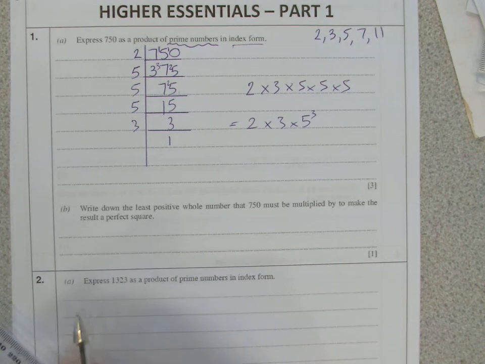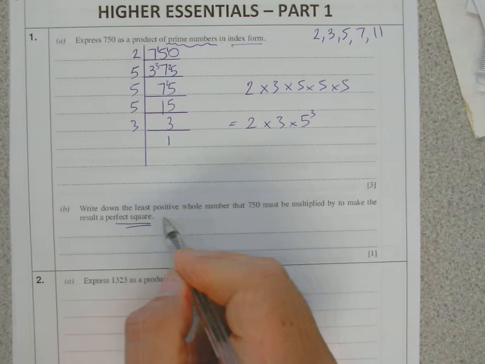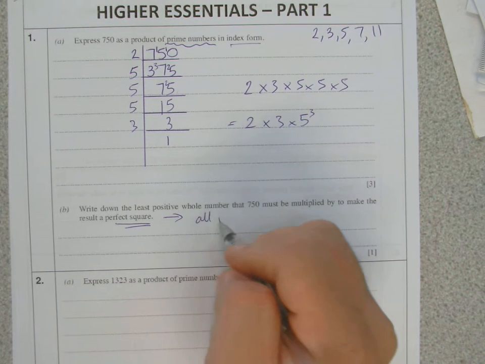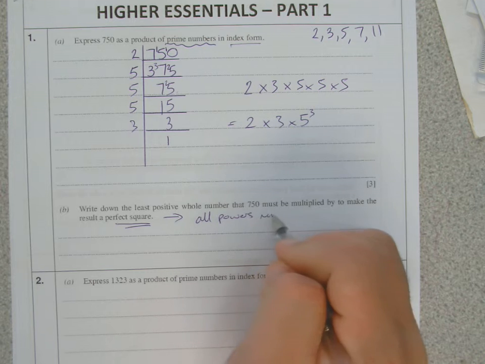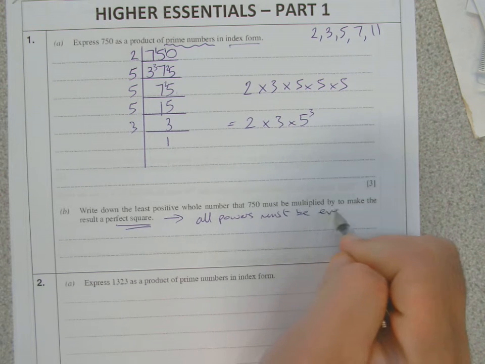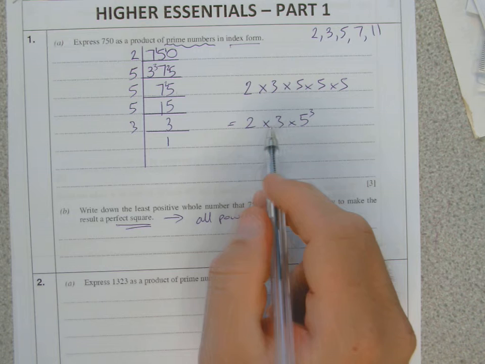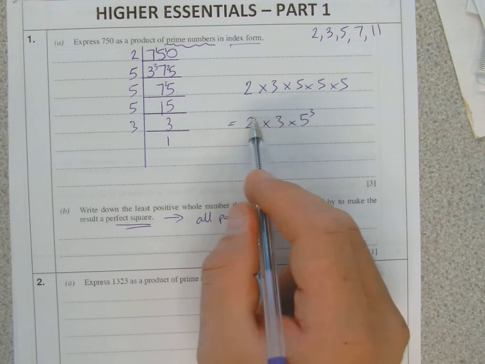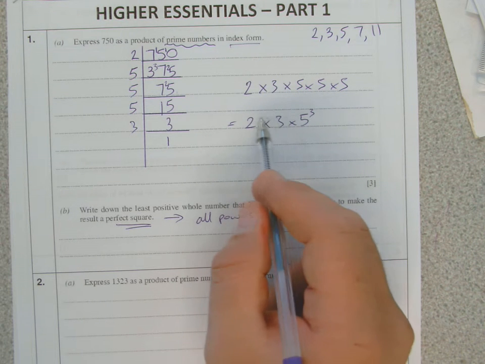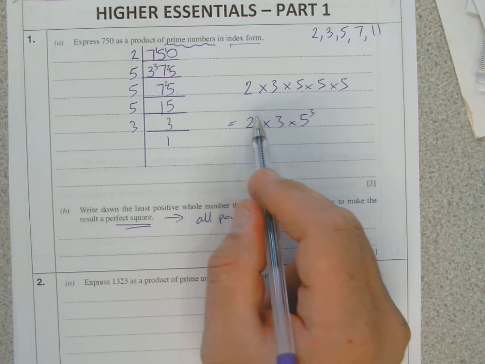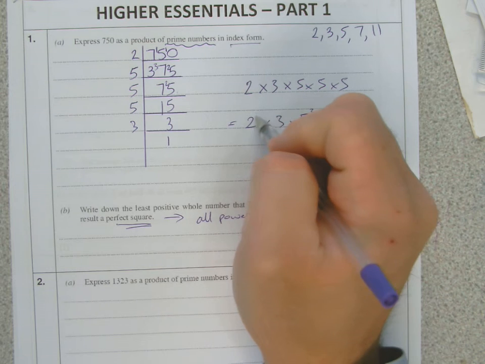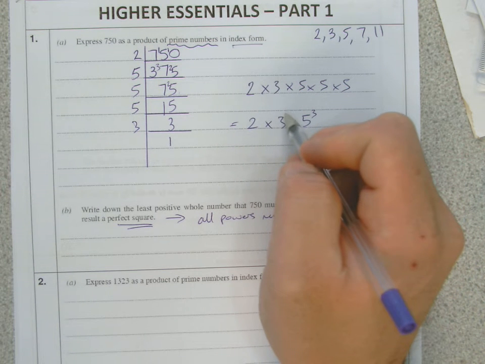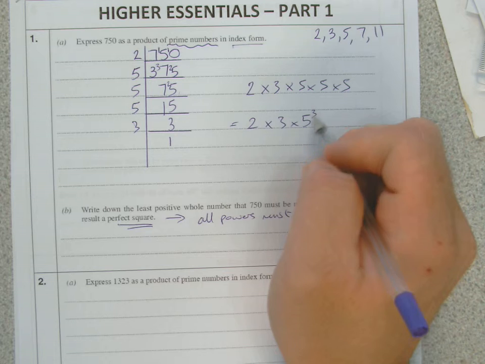Part B then says, write down the least positive whole number that 750 must be multiplied by to make the result a perfect square. Now remember, for a perfect square, all the powers must be even. When we see the prime factorization here, we haven't got any of them even. The power of 2 isn't even, because it's power 1. The 3 isn't even, it's power 1. And this isn't even, it's power 3.